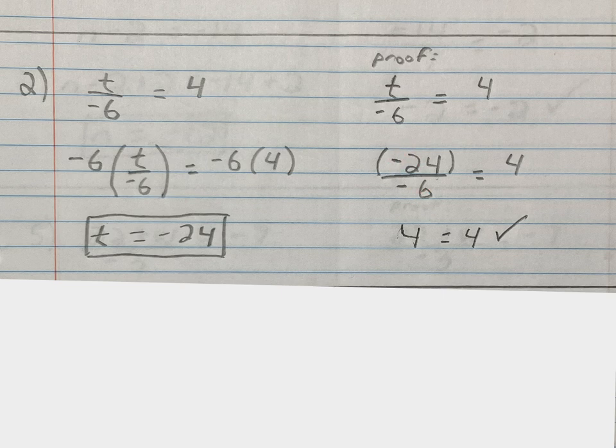Negative 24 divided by negative 6. Negative divided by negative is positive. 24 divided by 6 is 4. So this is positive 4. That equals 4. Great.